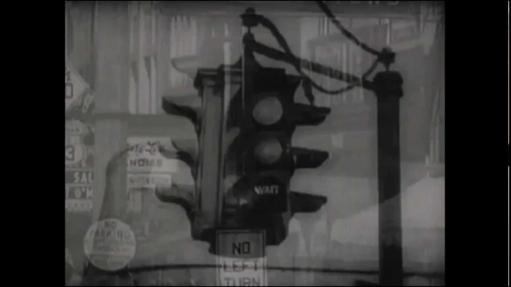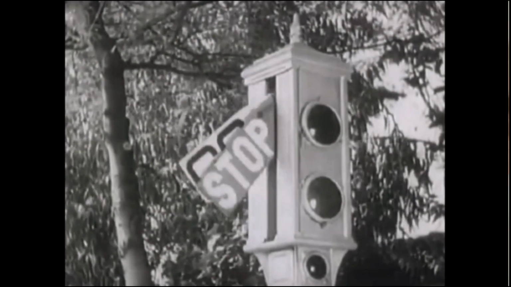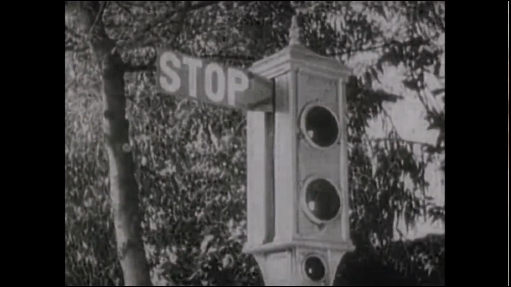In fact, the lights did not become popular until after World War II, so that was after 1945. You had all these other devices, known as semaphores, on the street corners and only on the busy streets. But there were other things that were very different than today.